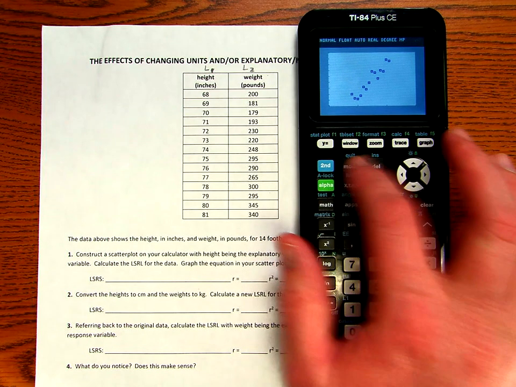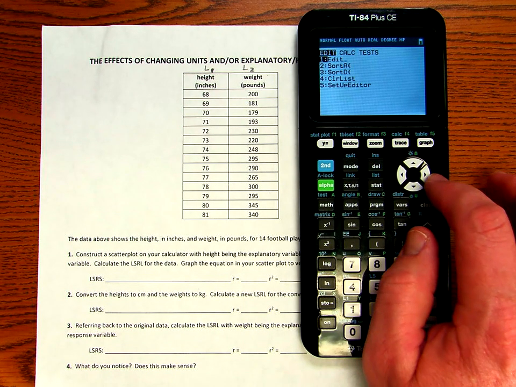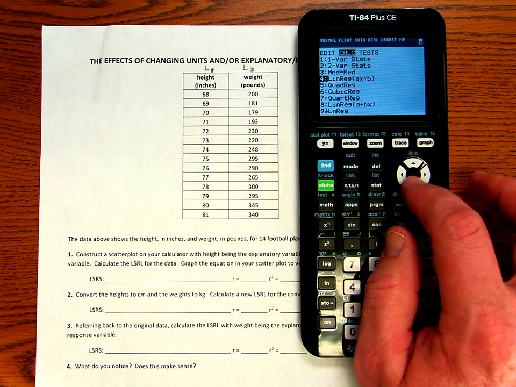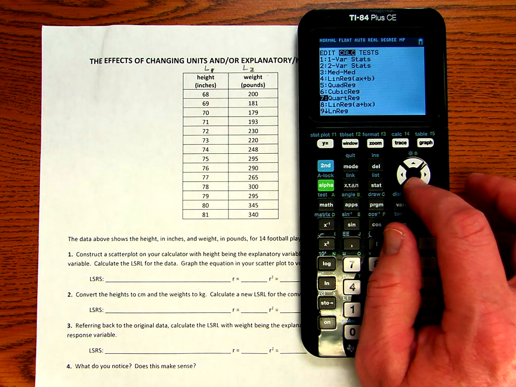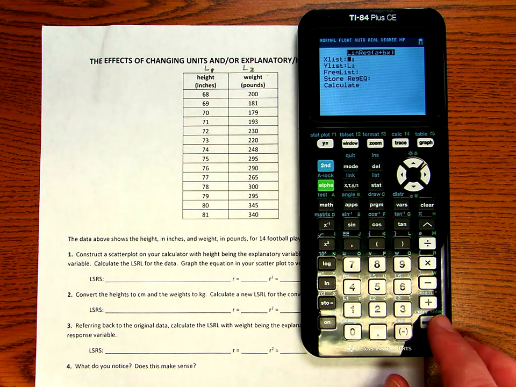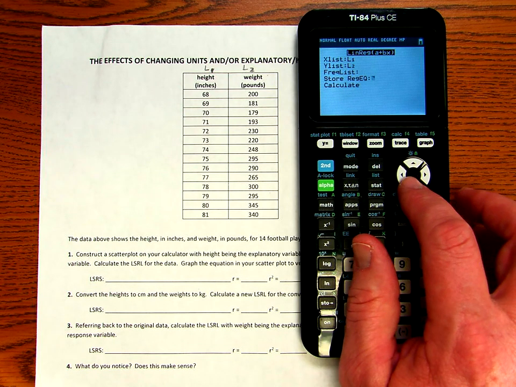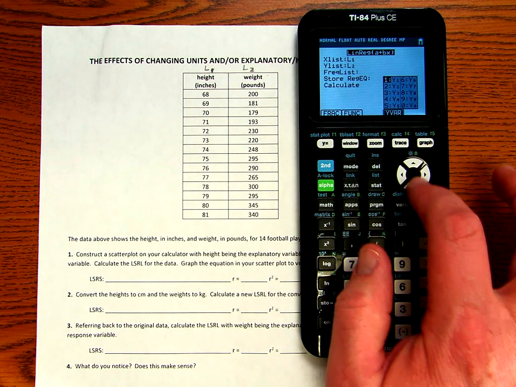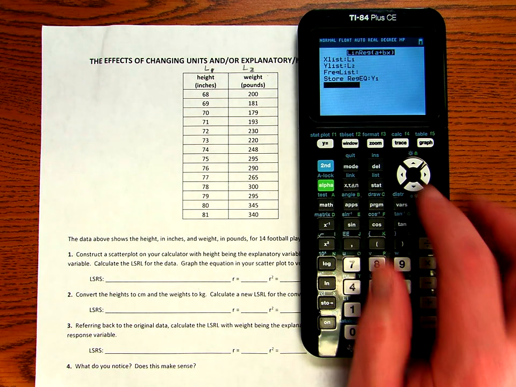All right, quit out of there. Stat calc. We are going to get a least squares regression line using the preferred AP format. And we'll store this directly in Y1 and calculate.